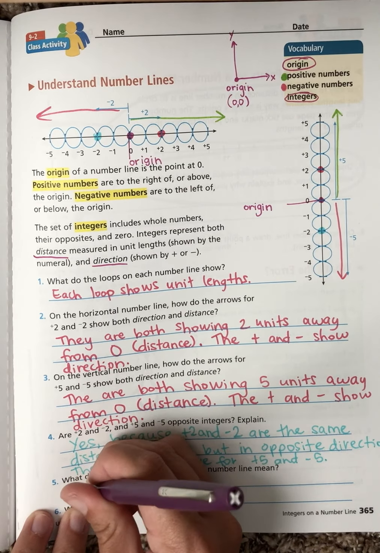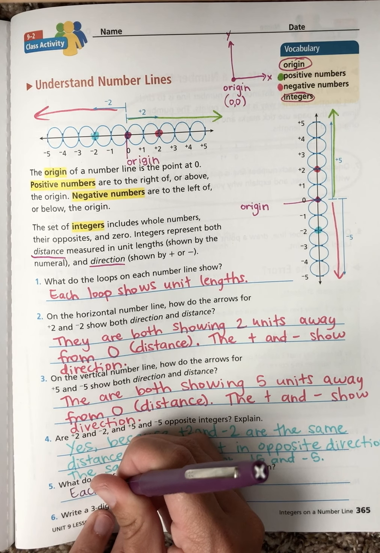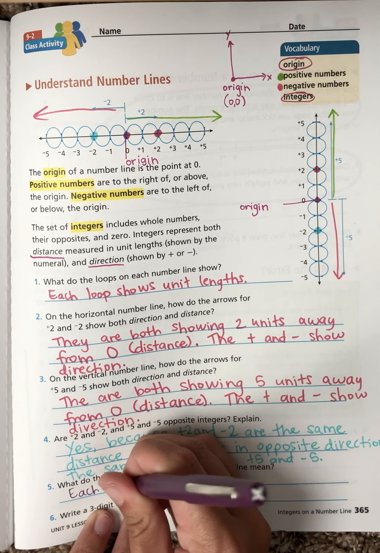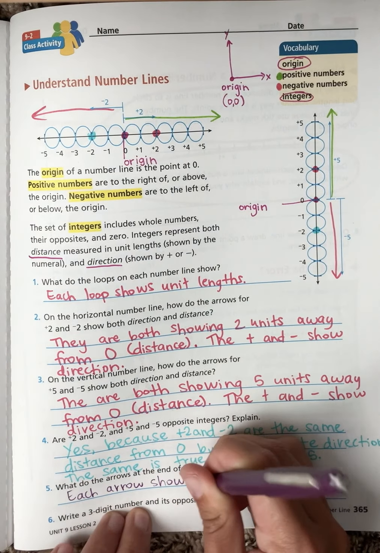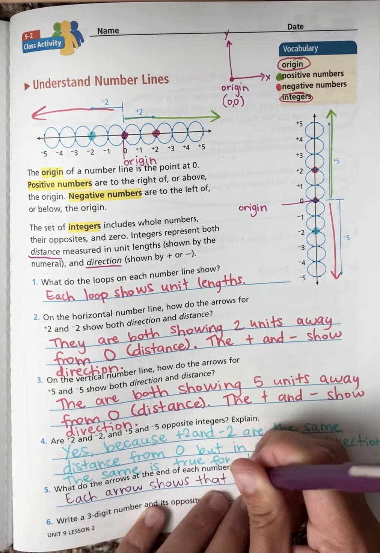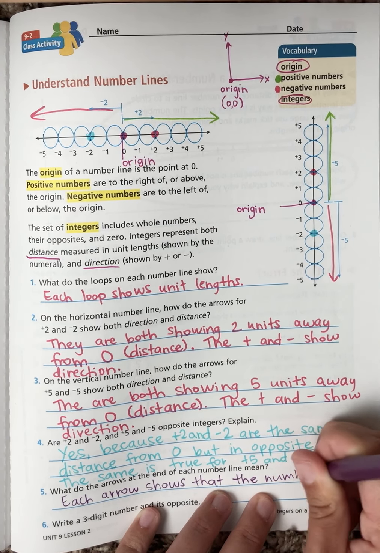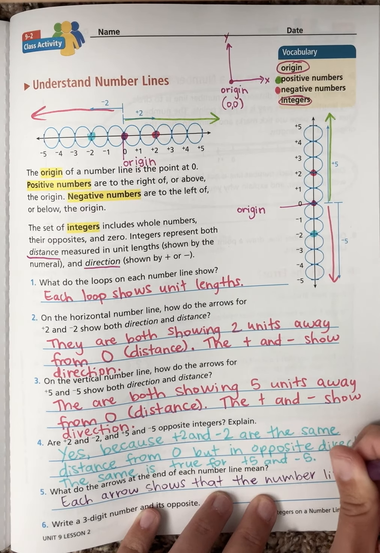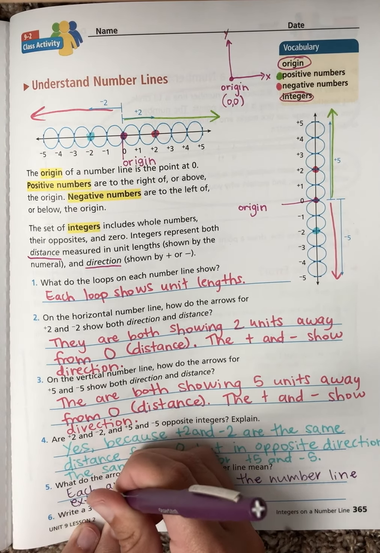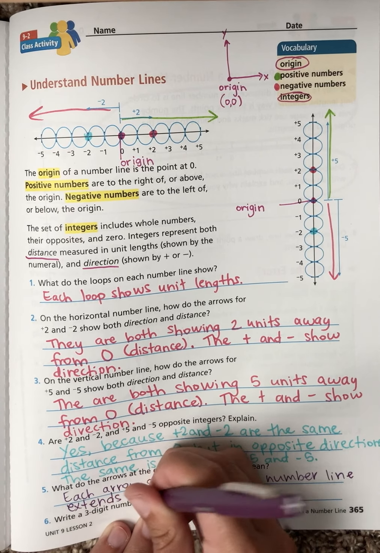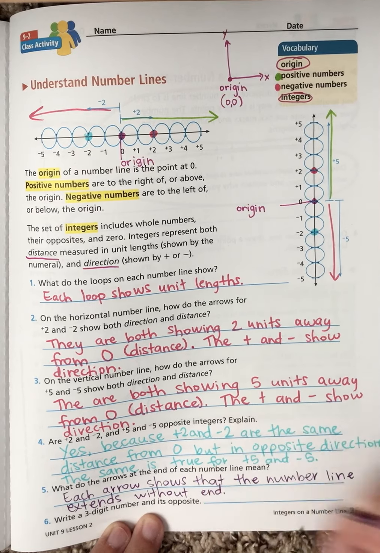Basically, each arrow shows that the number line extends, which means keeps going, without end.